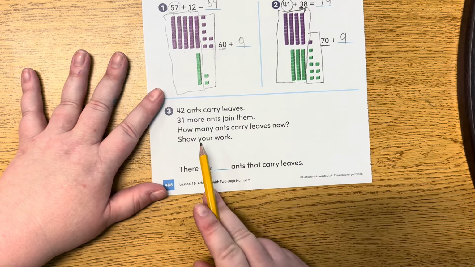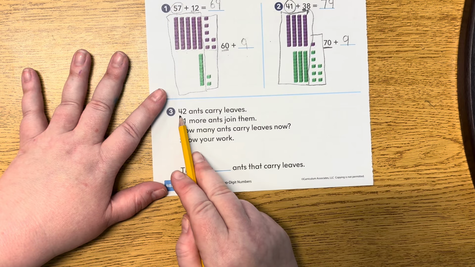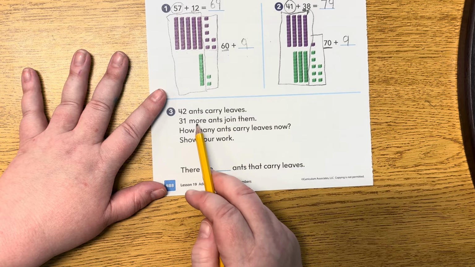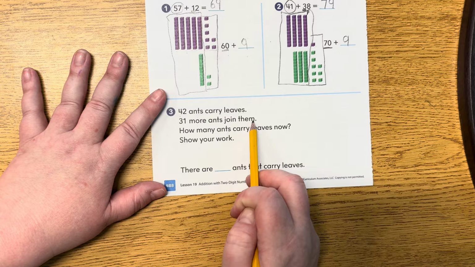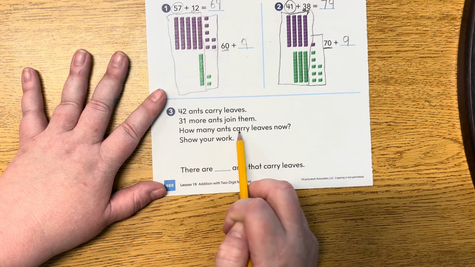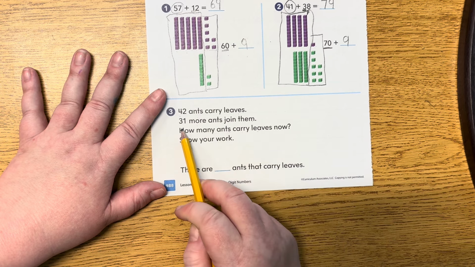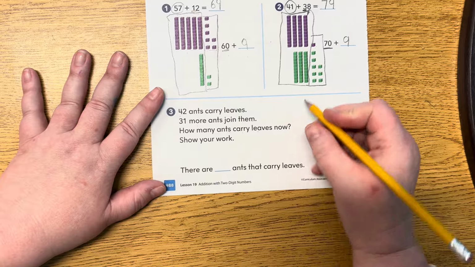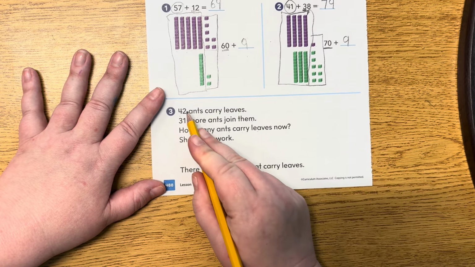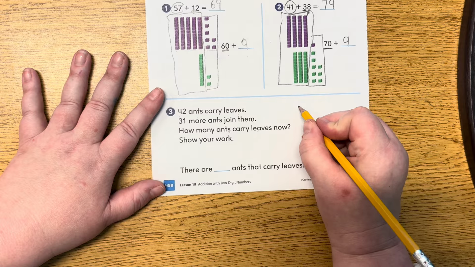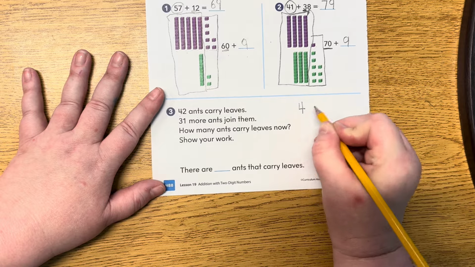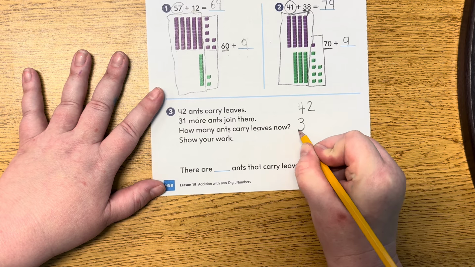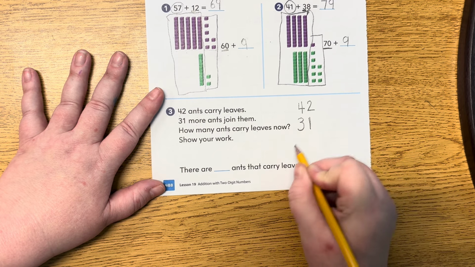Okay, so this one we've got a little bit of reading to do. 42 ants carry leaves. 31 more ants join them. How many ants carry leaves now? This sounds like an adding problem to me. They want to know how many ants are carrying leaves all together. So I'm going to stack my numbers, and now you know why I wanted to stack my numbers, because I want to make it as easy as I can on myself to add my tens and ones.